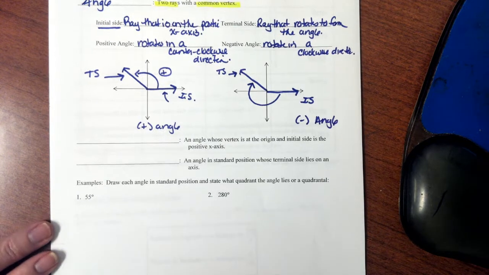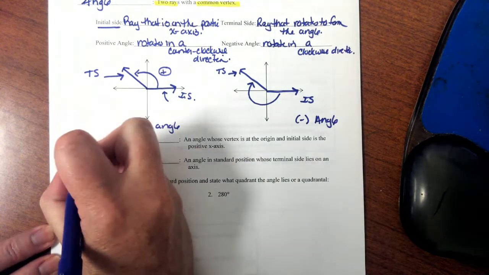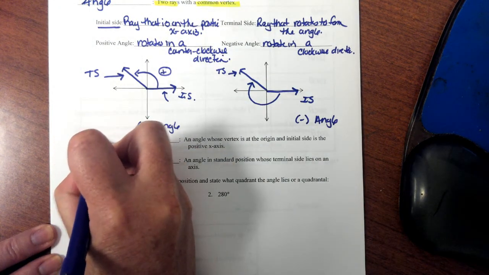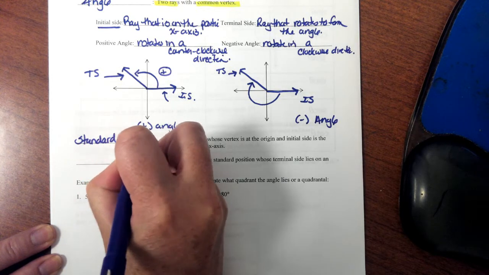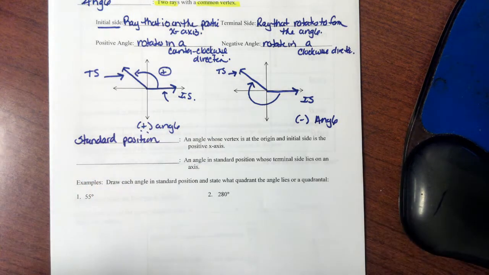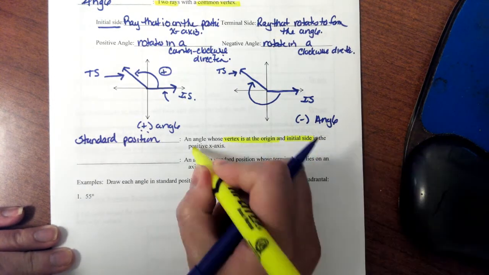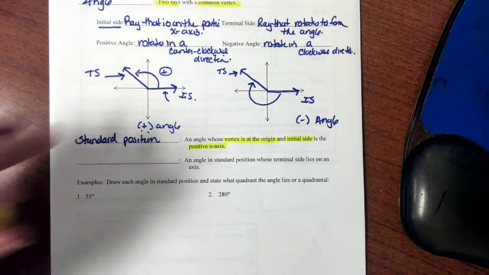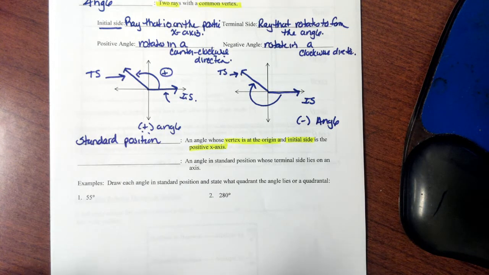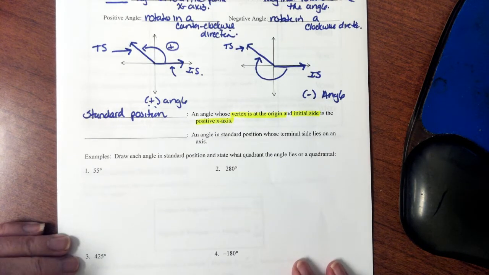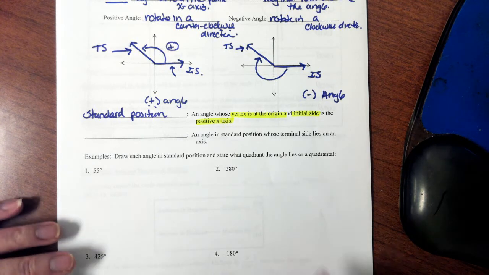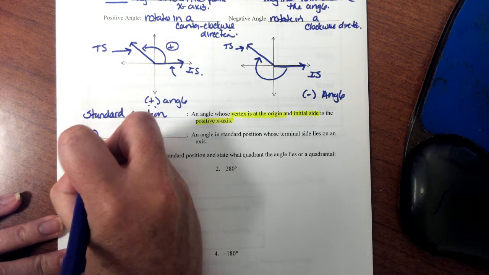Okay, so just some vocabulary. When we talk about standard position, we will always sketch our angles in standard position. And what that means is an angle whose vertex is at the origin and the initial side is the positive x-axis. So these two examples of the angles that I sketched are examples of angles that are in standard position. We also have a special vocabulary word called quadrantal.